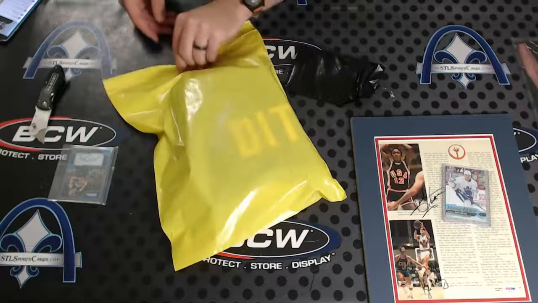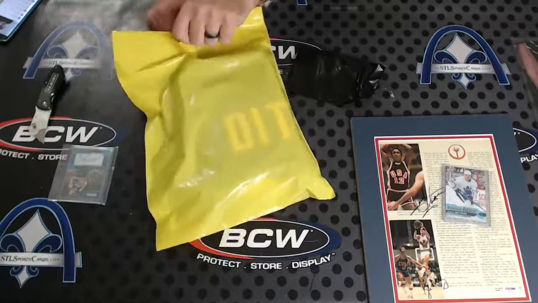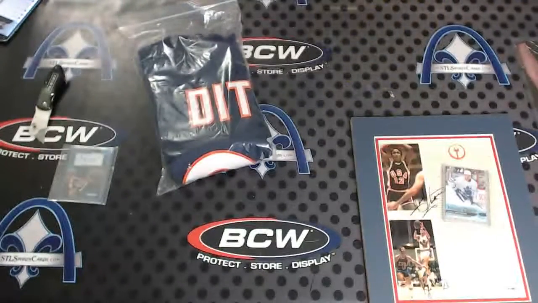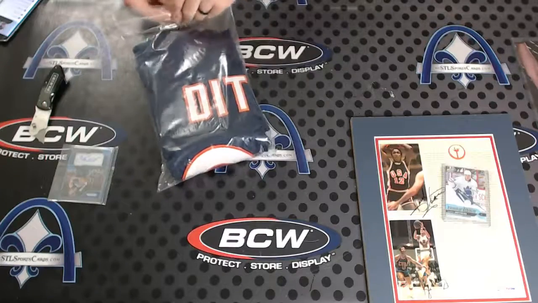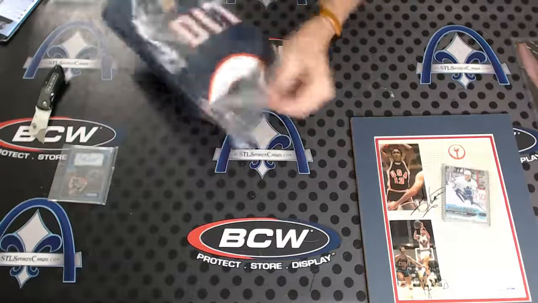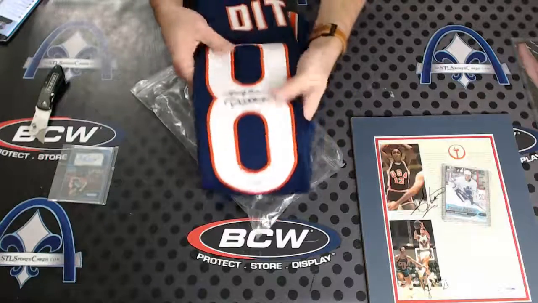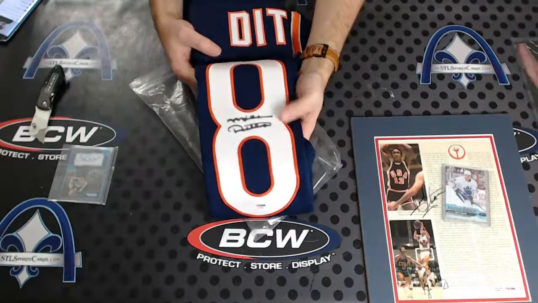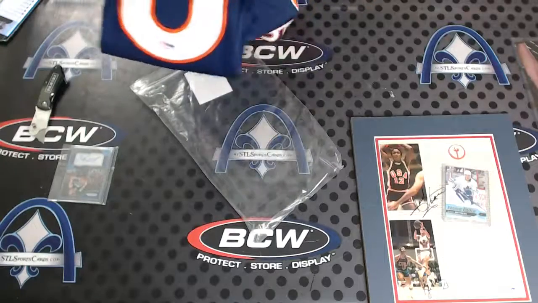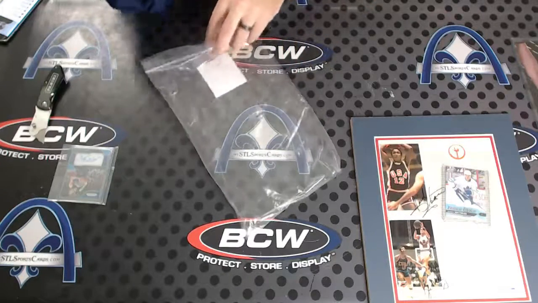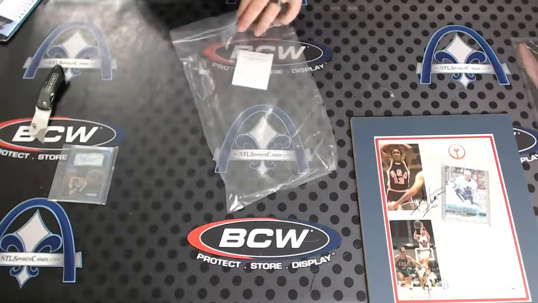And with it, this one was an all, man, every single spot has some freaking awesome stuff. A Mike Ditka autographed jersey, PSA DNA. And so far, everything's been PSA DNA'd, which is awesome as well. That alone is worth something.